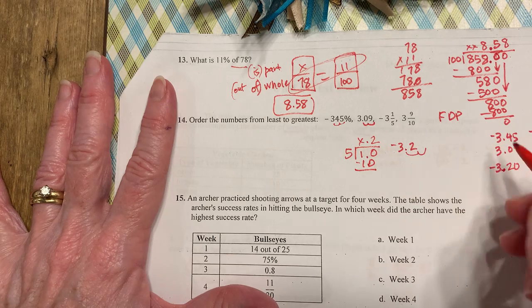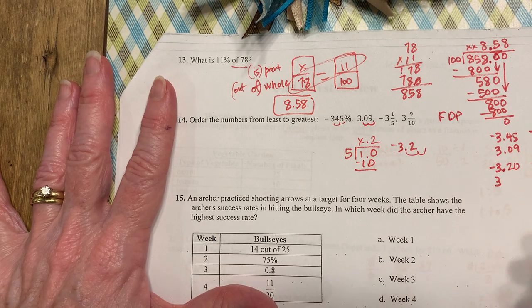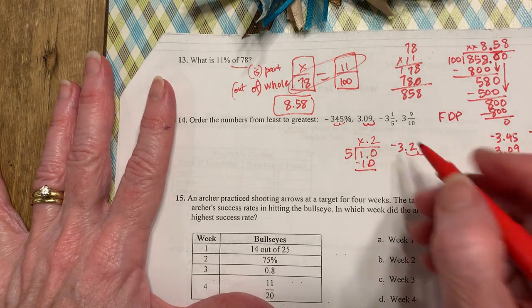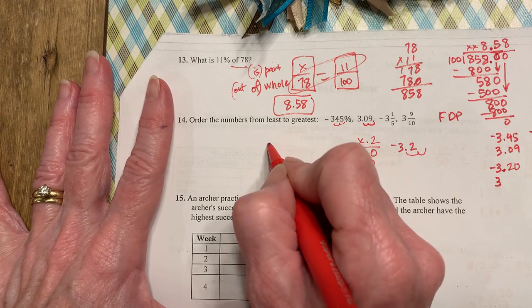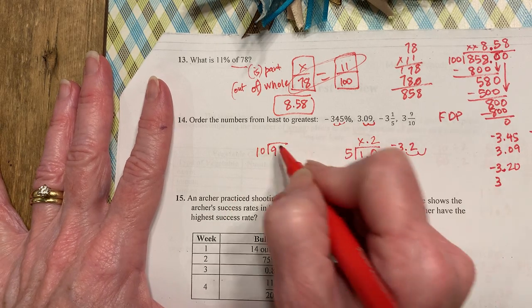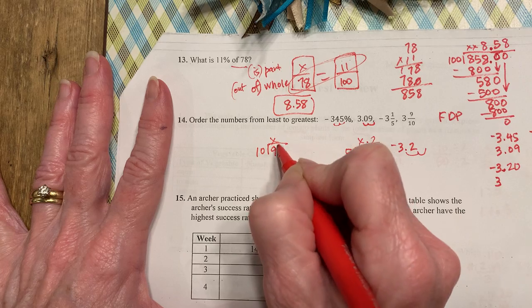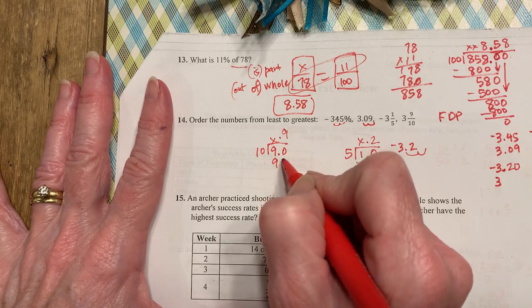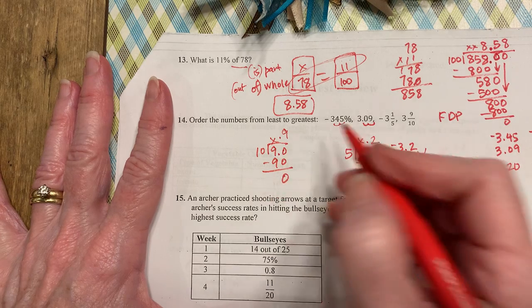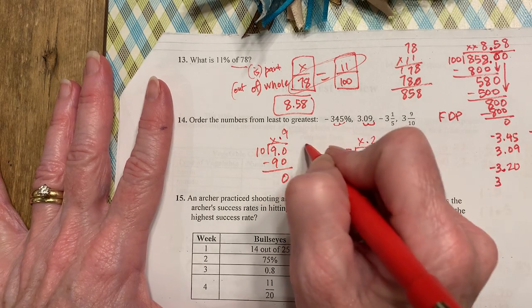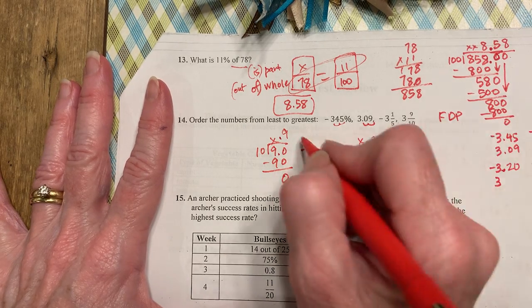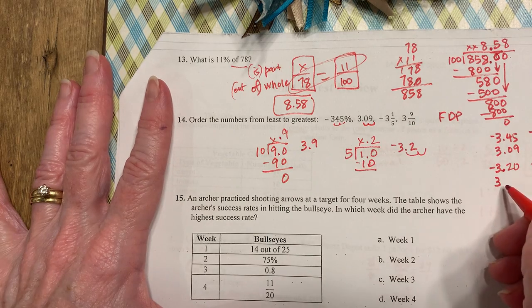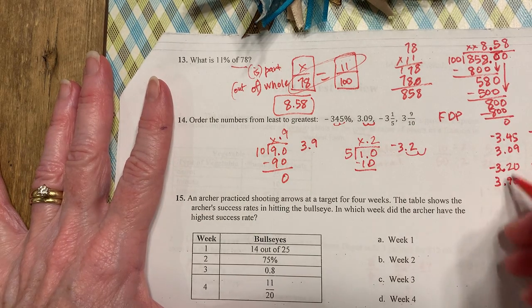Same thing with the 3 9/10. I'm going to write down my whole number so I don't forget about it. And then I'm going to divide my fraction. So top in is 9, bottom out. 10 won't go into 9. Add your decimal, bring it up. Add your 0, 10 will go into 90, 9 times. I subtract, I get 0. So 0.9. So I have 3 was in front of the 9/10, so 3.9 is fine for a decimal. I can add the 0 to keep it lined up.